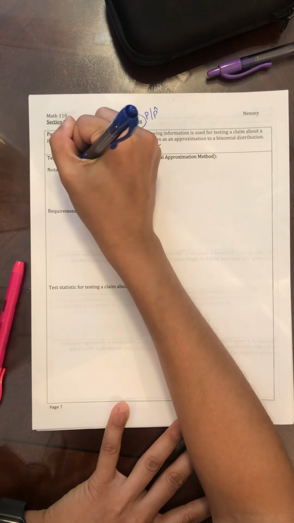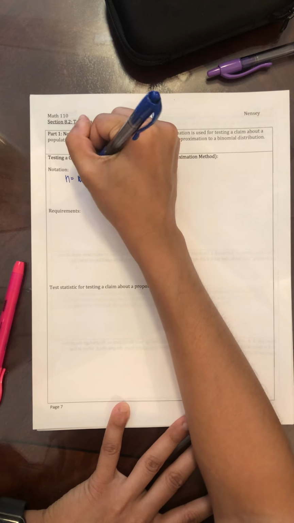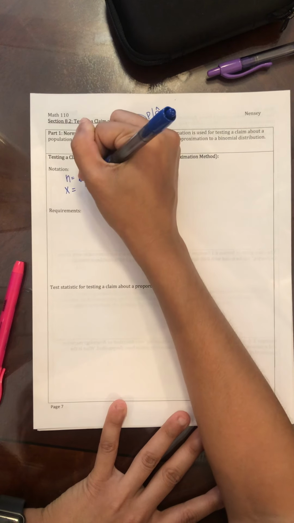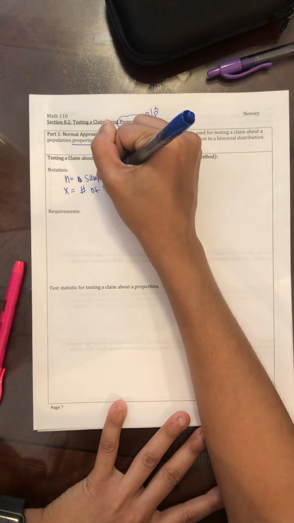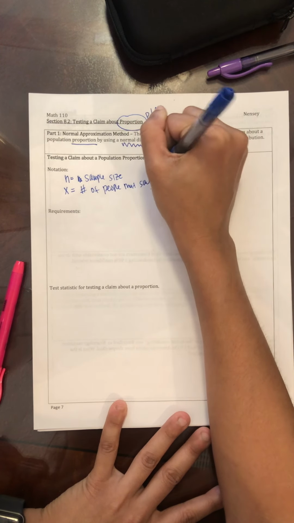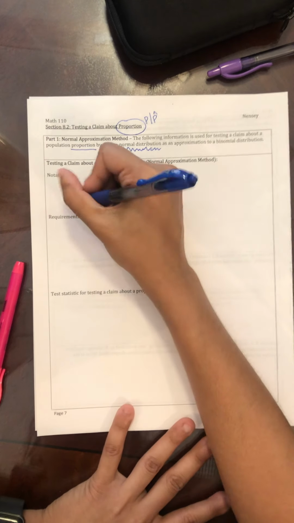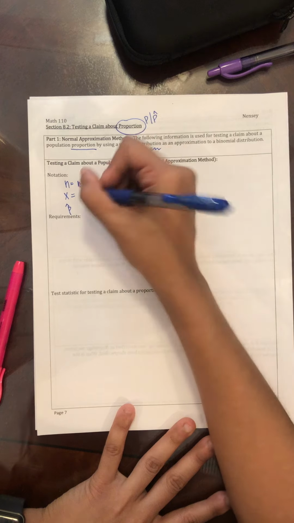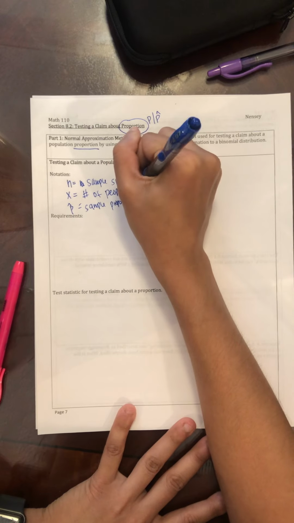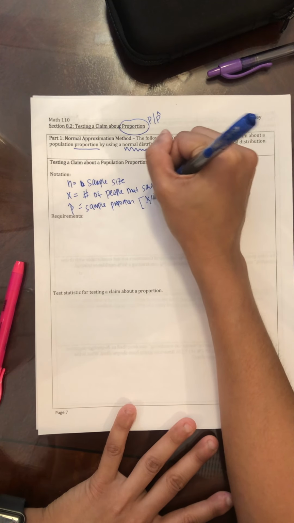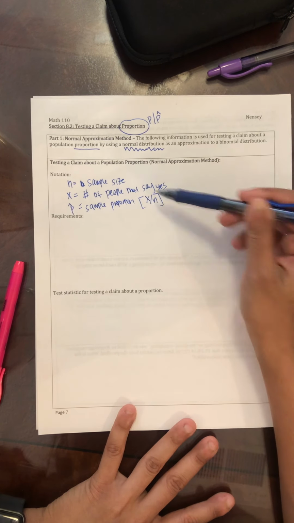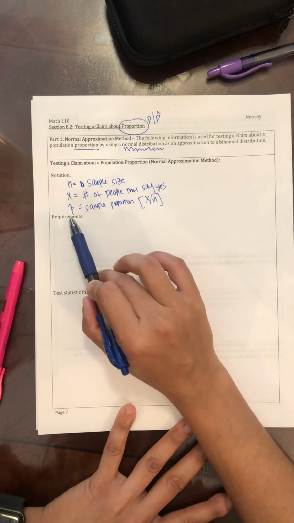What does n stand for? If you remember, that's your sample size. What does x equal? X is the number of people that say yes, or the number of people you're looking at from the part. What is your P hat? Remember, your P hat is your sample proportion. A way to find it is x over n. So if I have 15 people I'm looking at and 7 of them say yes, 7 over 15, and you convert that to a decimal, that's your P hat.